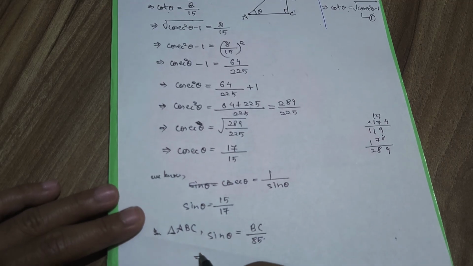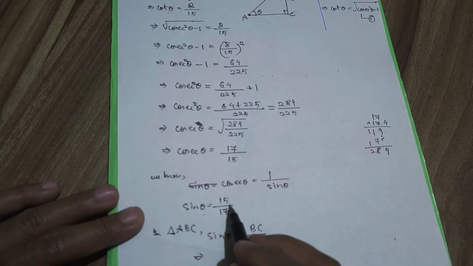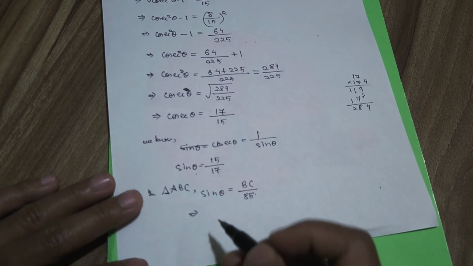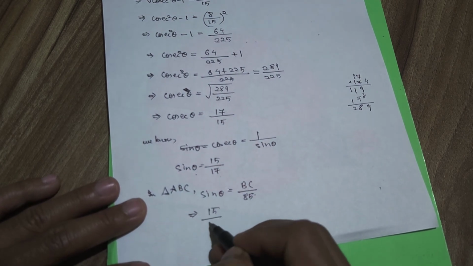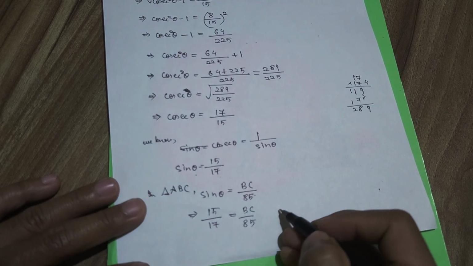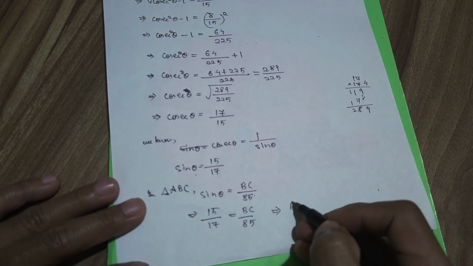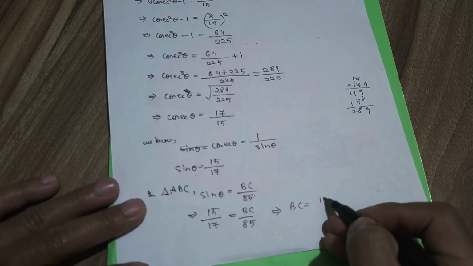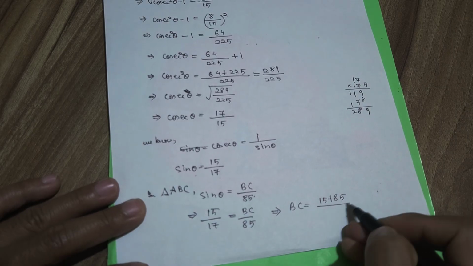Then substituting the value of sin theta, 15 by 17 equals BC by 85, which gives BC equal to 15 into 85 by 17.